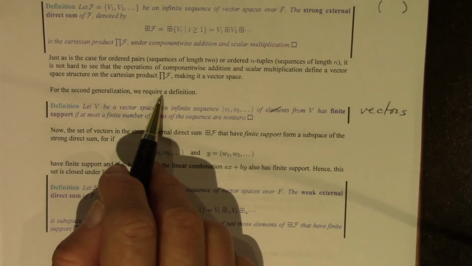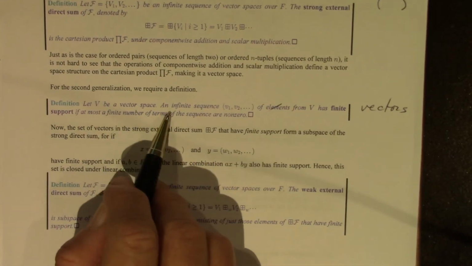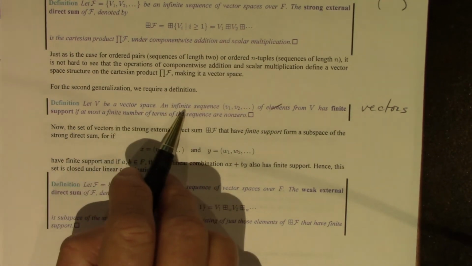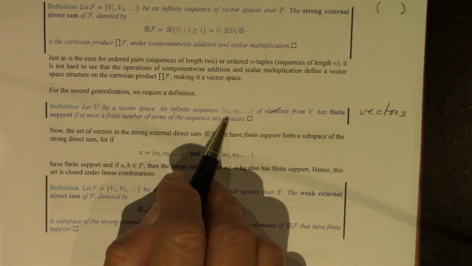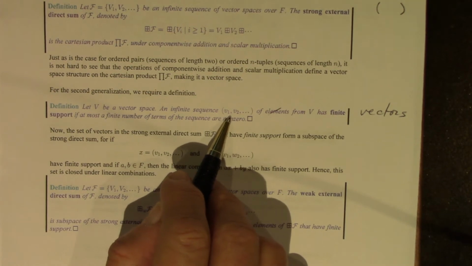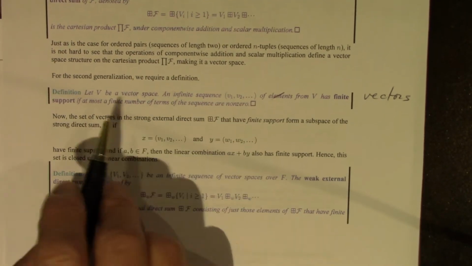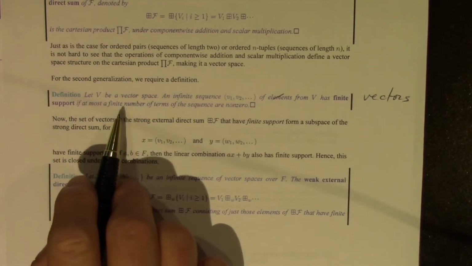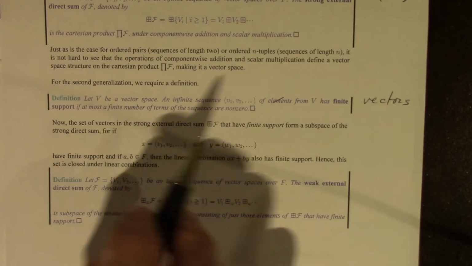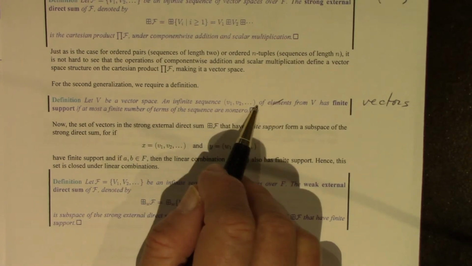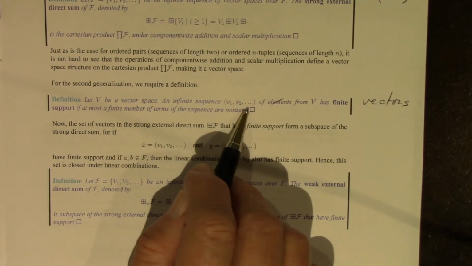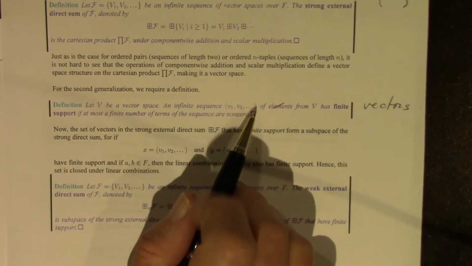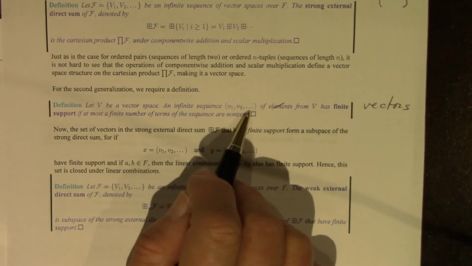For the second generalization, we need a definition. Let V be a vector space. An infinite sequence of vectors from V has finite support if at most a finite number of the terms in the sequence are non-zero. So all but a finite number are zero. It's mostly zeros.